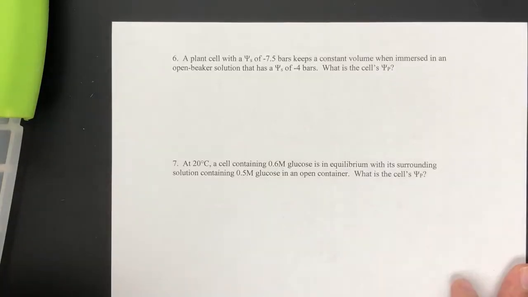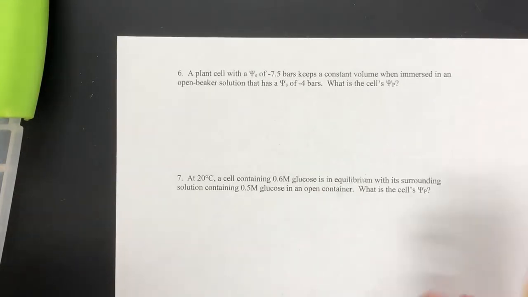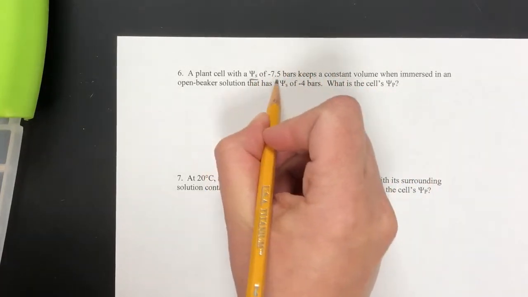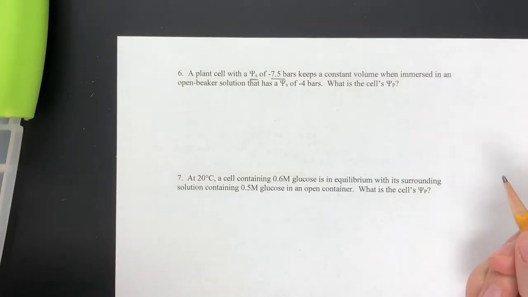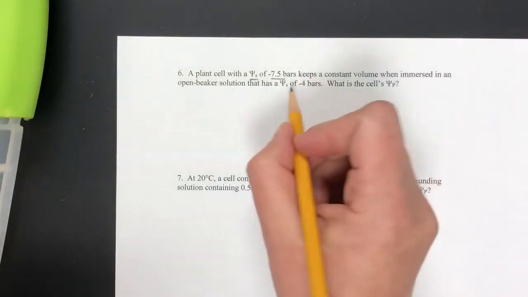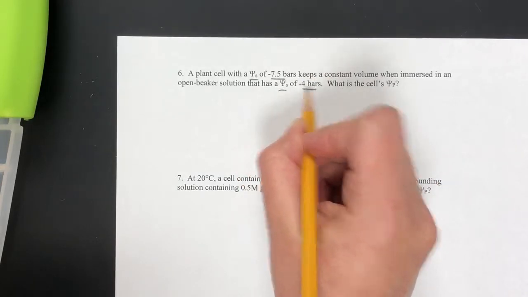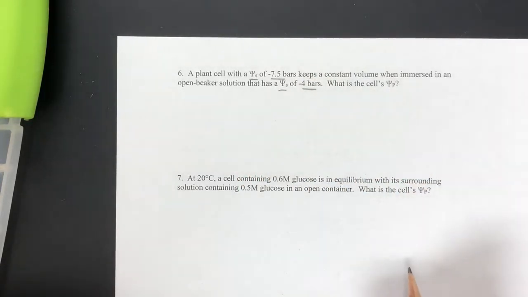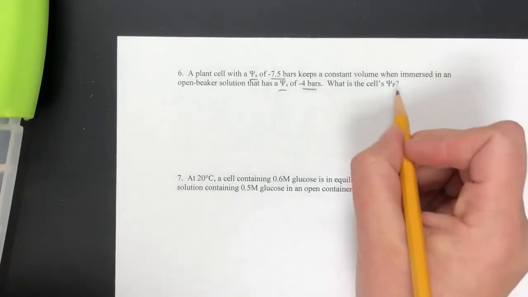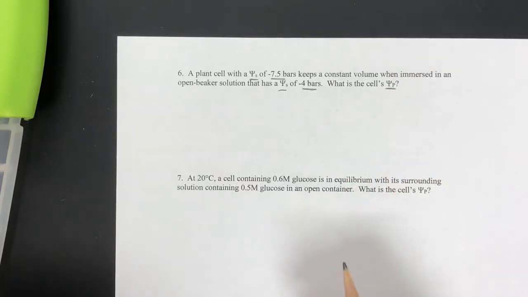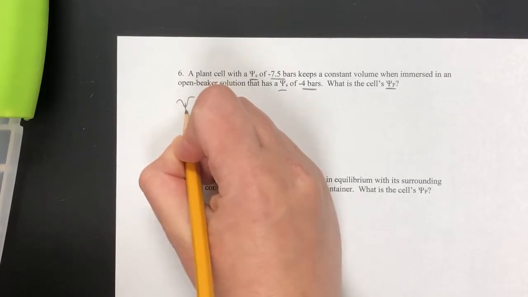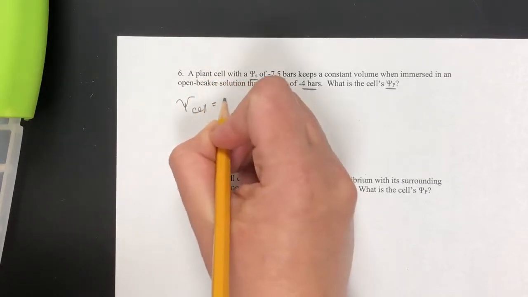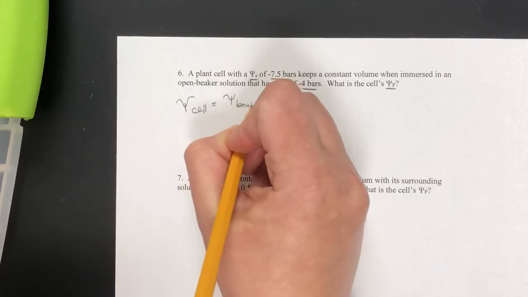Hey, I'm going to tackle the last two questions from the first water potential worksheet. A plant cell with a solute potential of negative 7.5 bars keeps a constant volume when immersed in an open beaker that has a solute potential of negative 4 bars. What is the cell's pressure potential? So remember that if these are isotonic, constant volume, then the water potential of the cell is going to be equal to the water potential of the beaker.